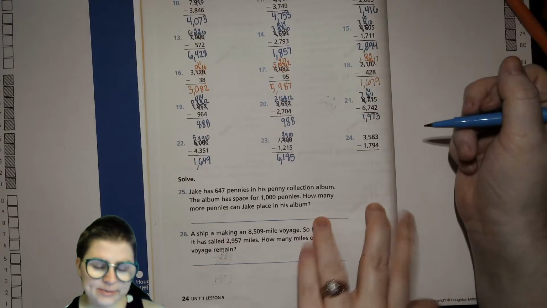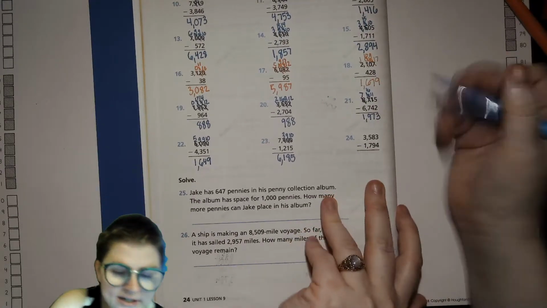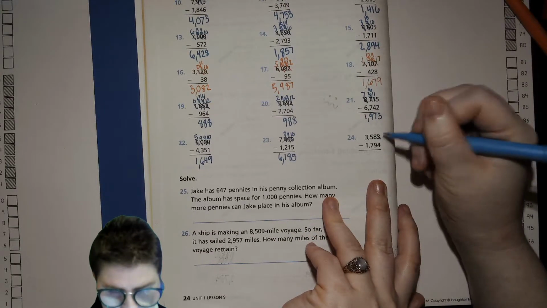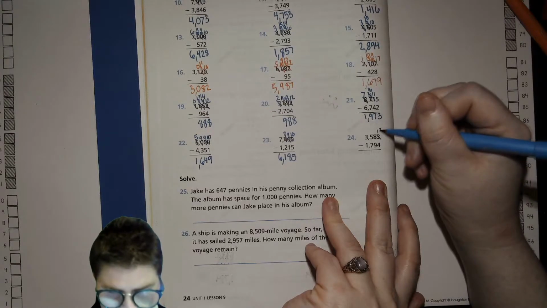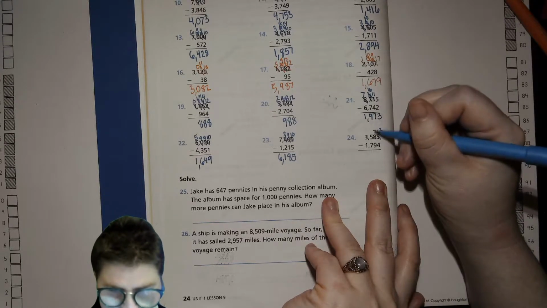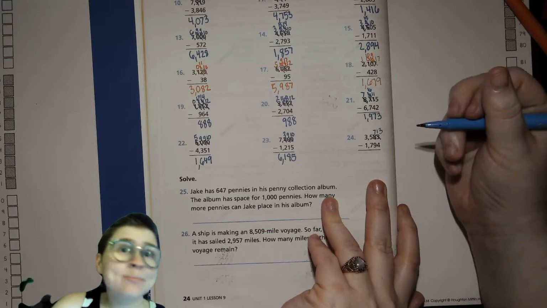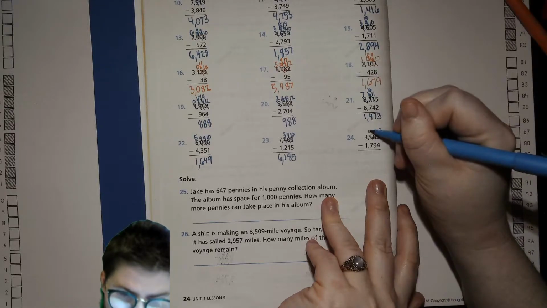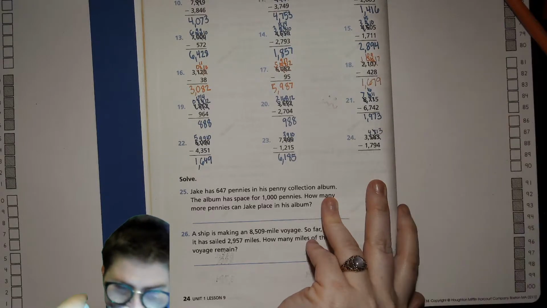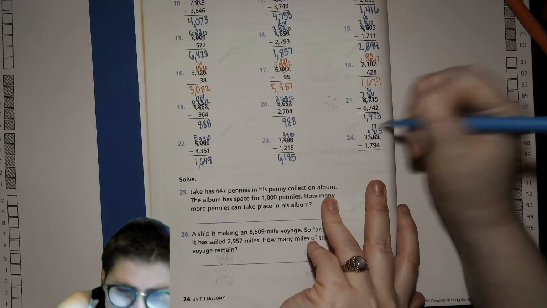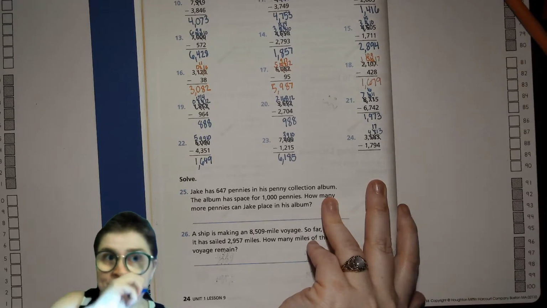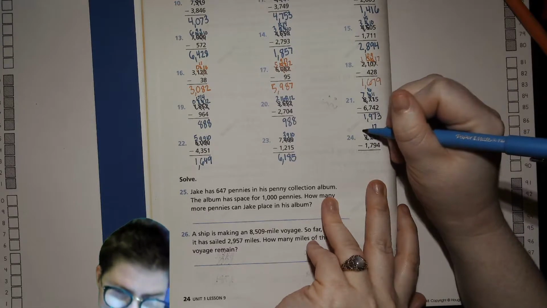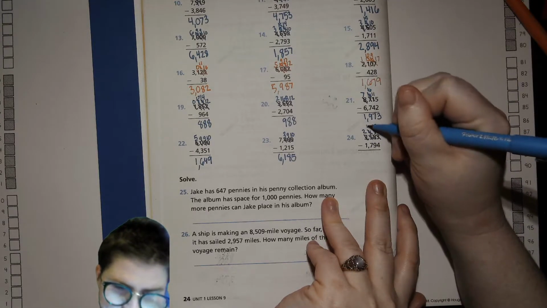Alrighty, last one in this chunk. 3 take away 4, not gonna work, so we gotta ungroup. And then we have 13 take away 4. This will become 7. 7 take away 9, also not going to work, so we'll come over here. We'll have 4, and then we'll turn that into 17 tens. 4 take away 7, nope. So then we'll take one of our thousands, leave the other 2, and we have 14.